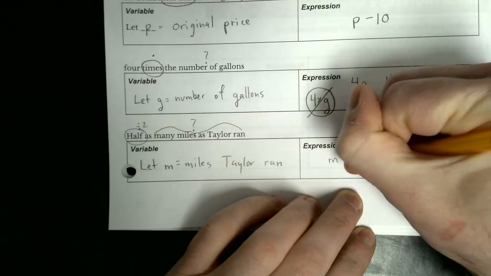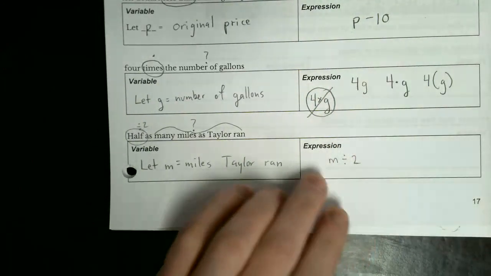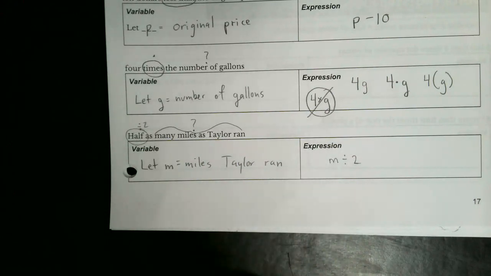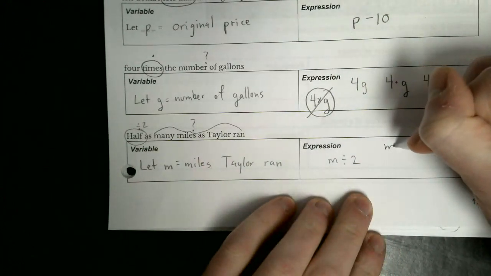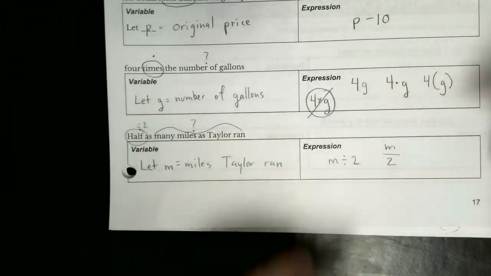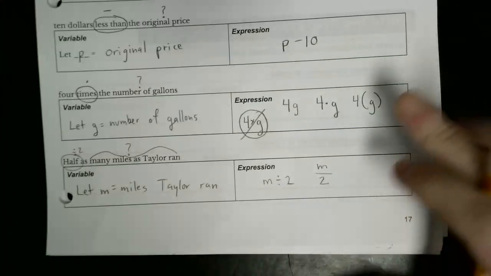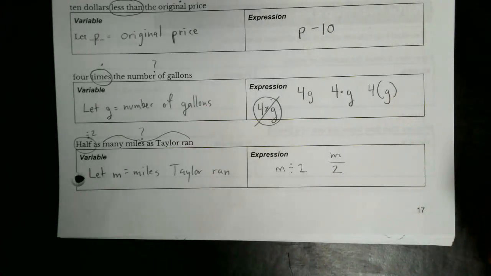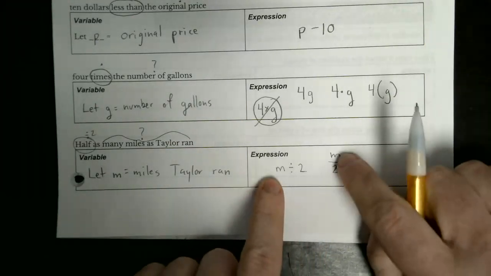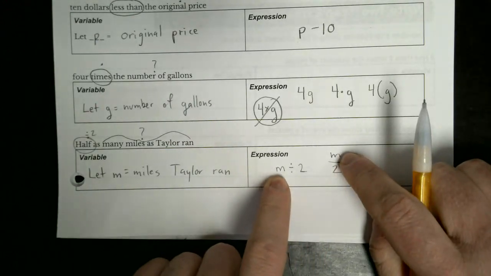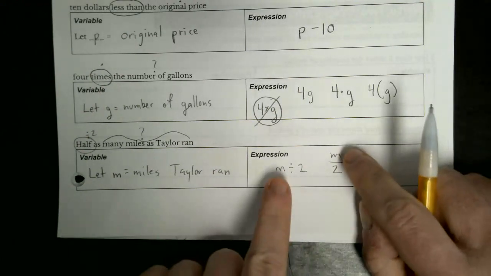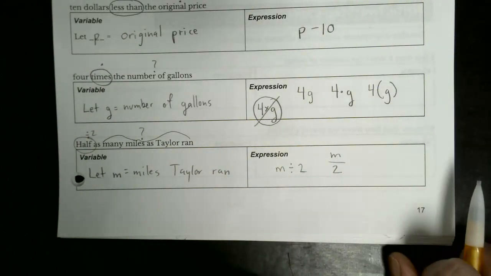M divided by 2, that would find half of M, half as many miles as Taylor ran. Or you can do M, the number of miles Taylor ran, divided by 2 like a fraction like that. Whoops, probably can't see that. These are two different ways. Notice, the M would go first. We want to find half as many miles as Taylor ran. The M would go first.